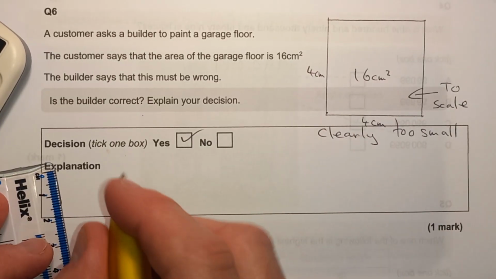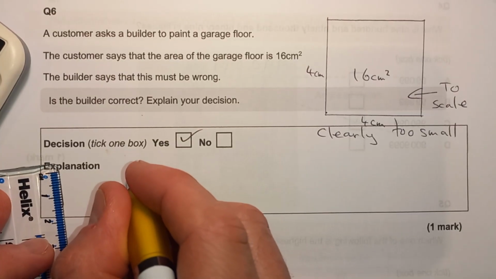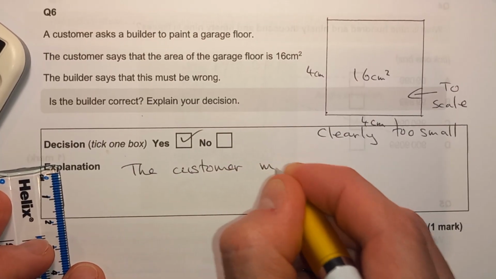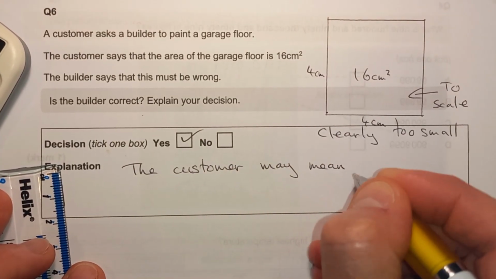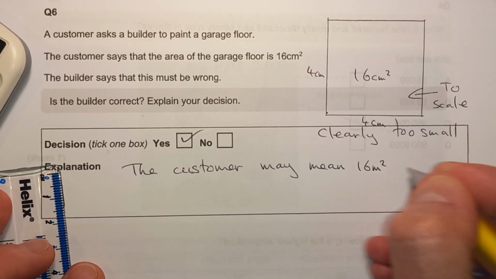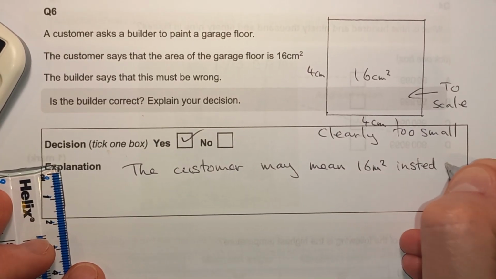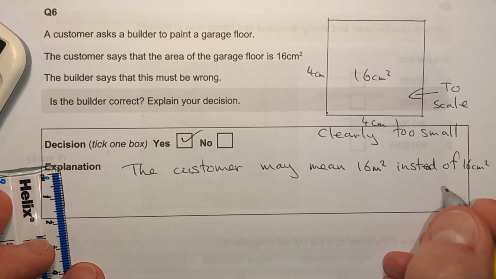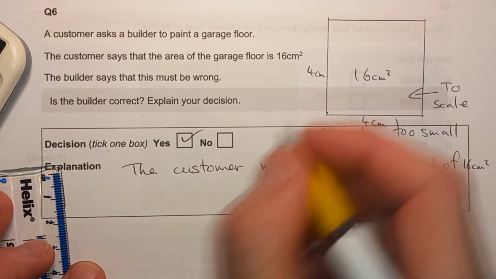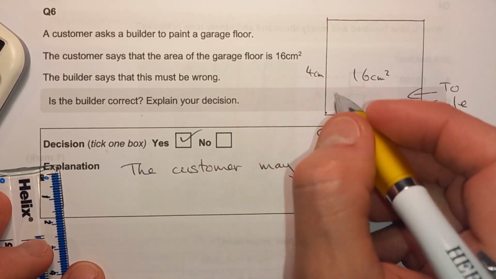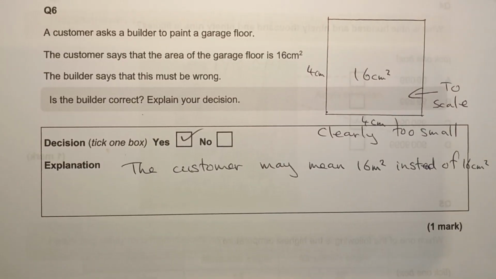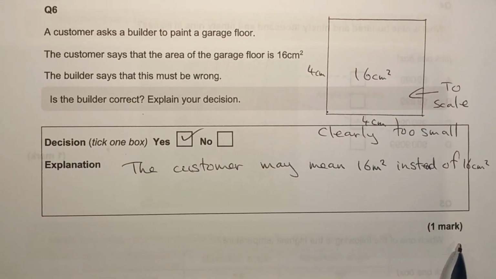What we could put is the customer may mean 16 metres squared. Oh, I can't spell instead of 16 centimetres squared. We could also say this is a garage. Yeah, I think that's probably enough. It's a slightly awkward question to answer, I think, but it is only 1 mark. So we don't want to spend too much time on it.